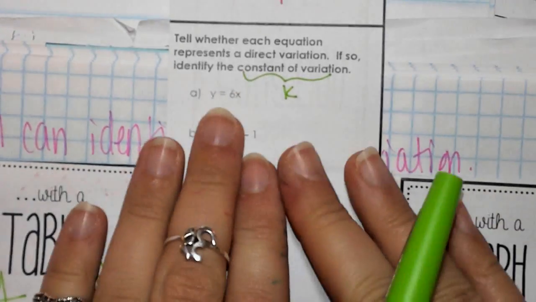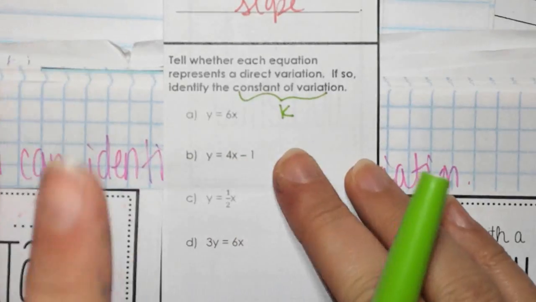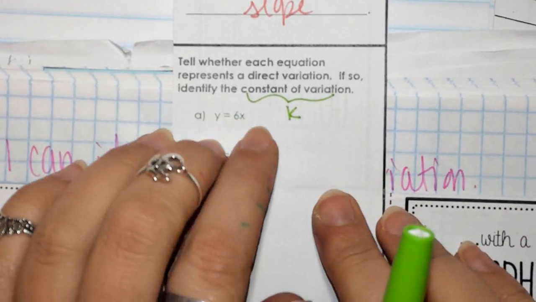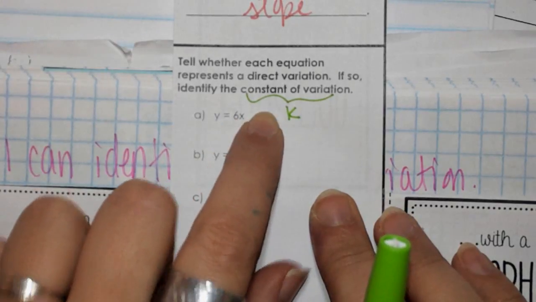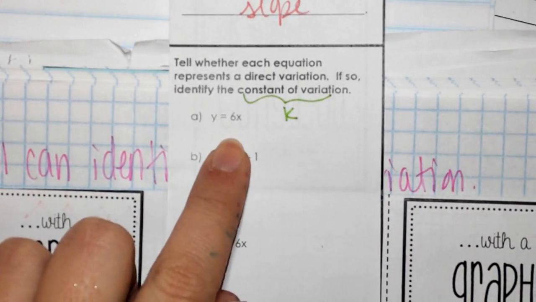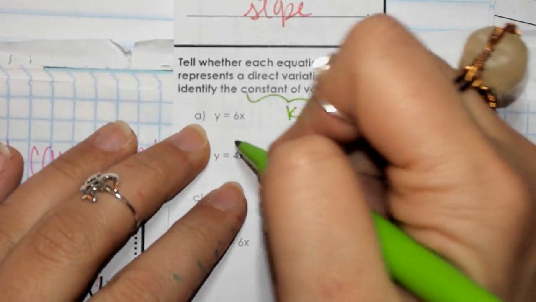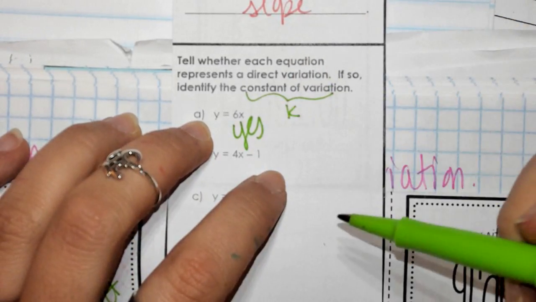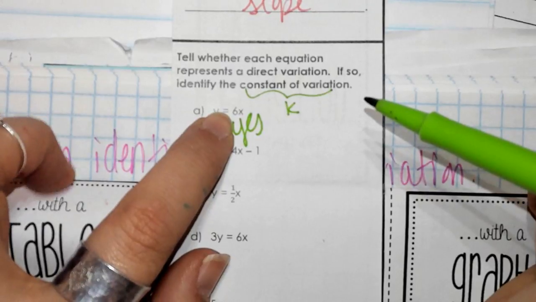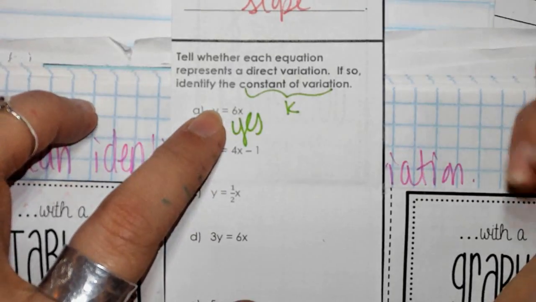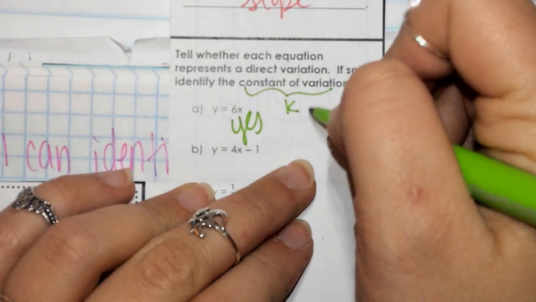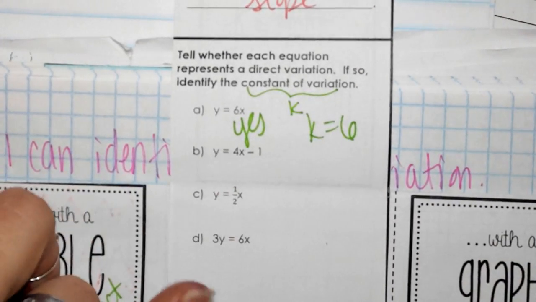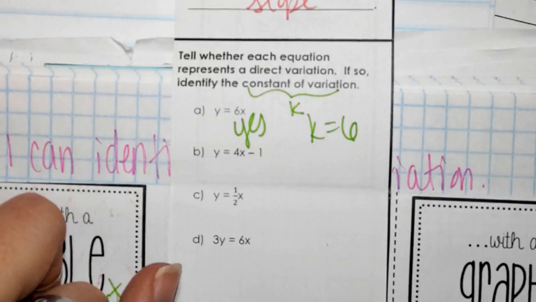Alright, now, for it to be a direct variation, it has to be in the form of y equals kx, and it cannot have a y-intercept. So it can't have a plus anything out here. So now A, that's a direct variation. So we say yes. And then it says identify the constant of variation. That's always the number in front of x. So what number is in front of x? 6. So K equals 6. That's all you do.